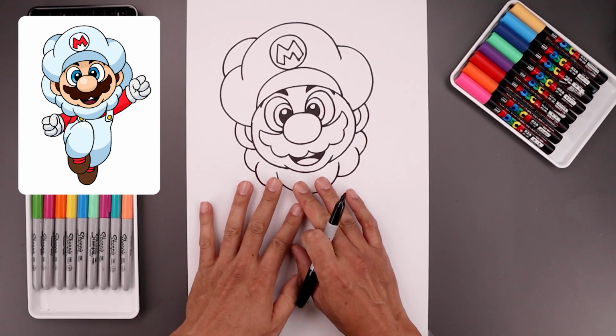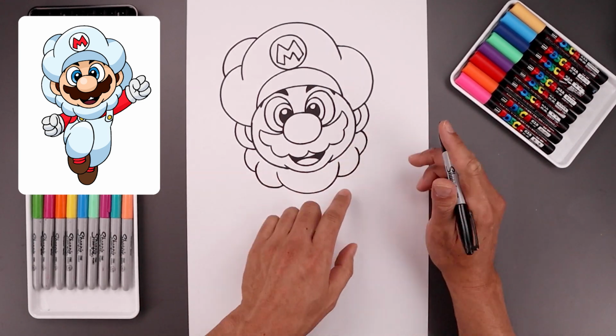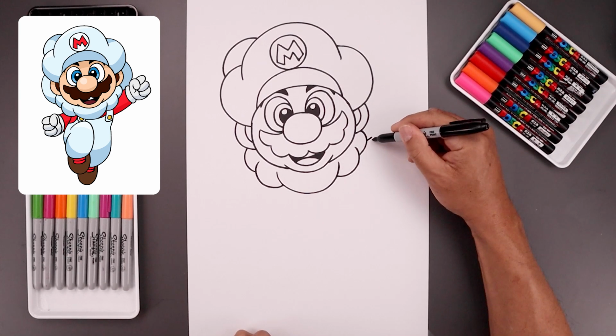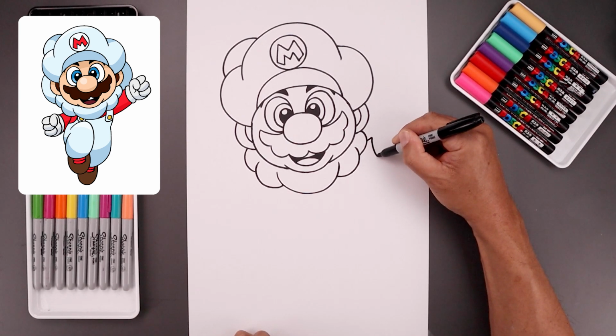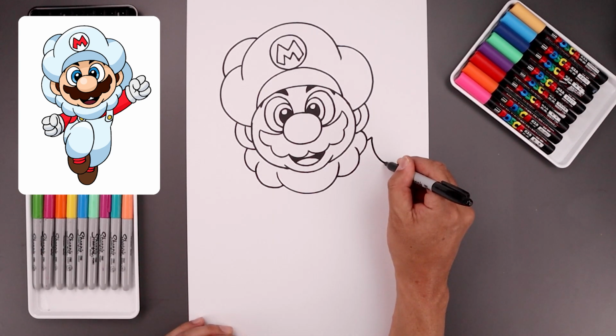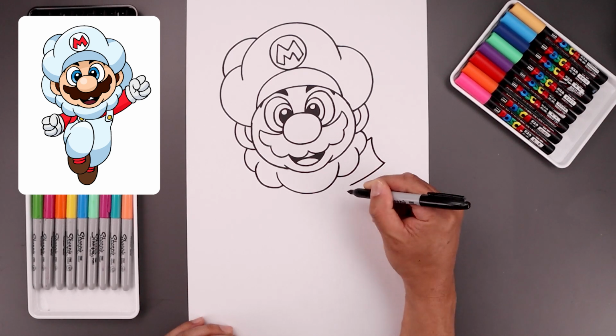Now you want to give your character a slight dynamic pose by stretching out the right arm. So let's start from the side of the cloud. Start with a short line going up towards the wrist. I just want to round out the wrist, coming down and then back out. Let's bend the bottom of the arm, coming down and then in.